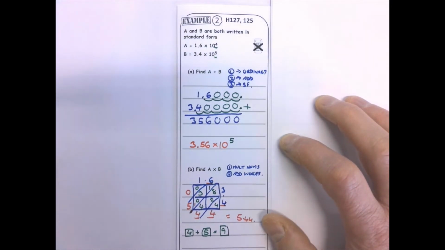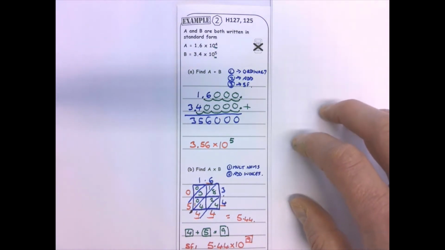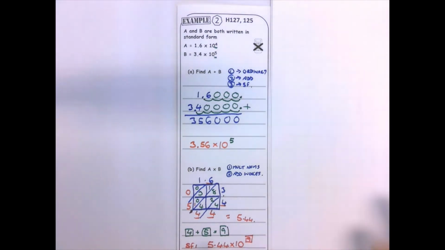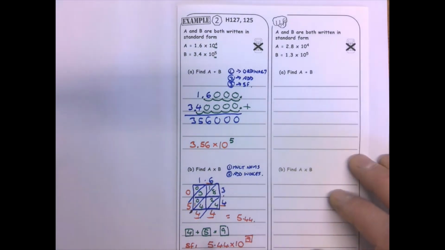So my final answer, in standard form, is going to be 5.44 times 10 to the 9, okay? And we're done. So I've done one. You have a go. Pause the video, give it a go.